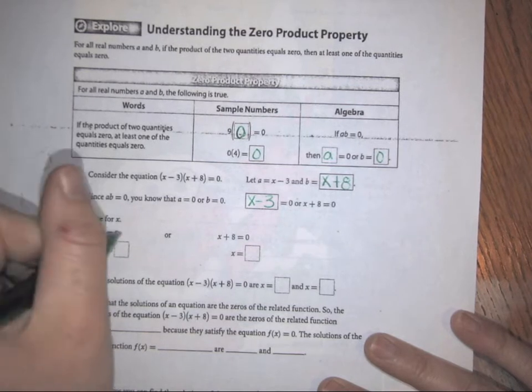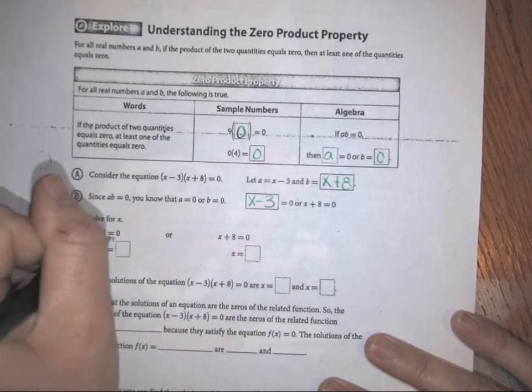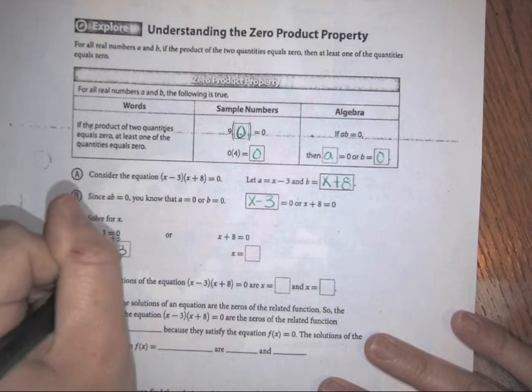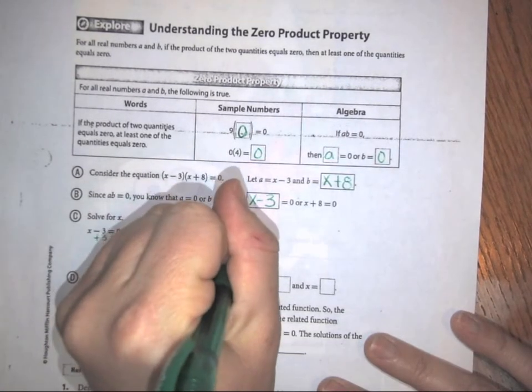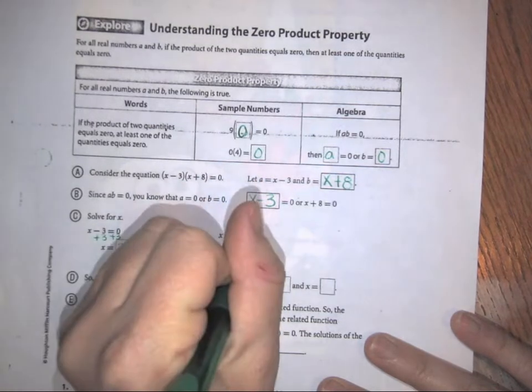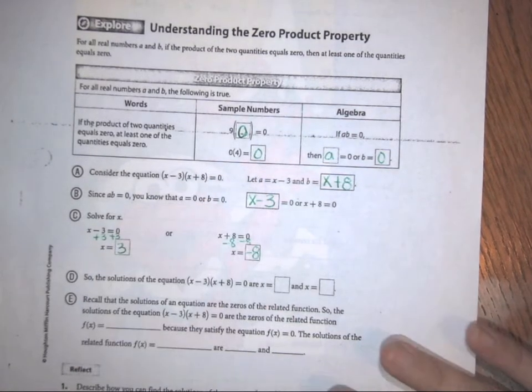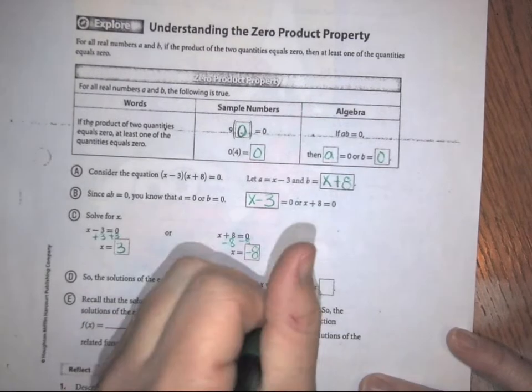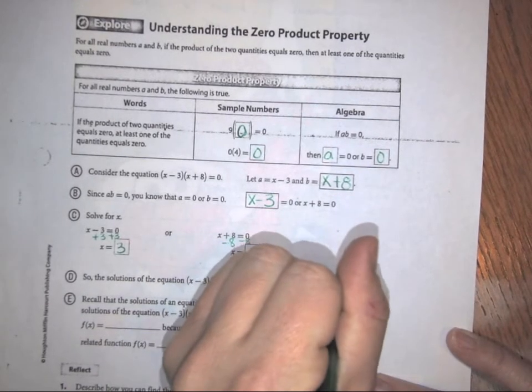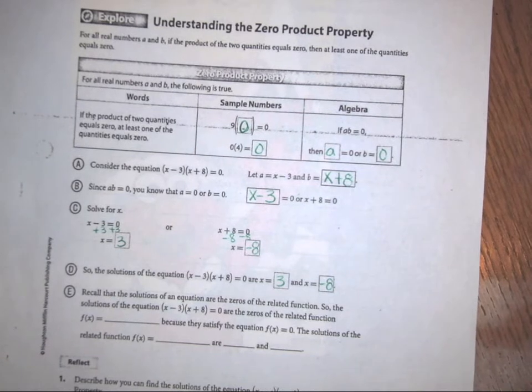Here, when we have x minus 3 equals 0, we have to add 3. So we get that x equals 3. Here, we subtract 8. So we get that x equals negative 8. So the solutions of your equation are x equals 3 and x equals negative 8.